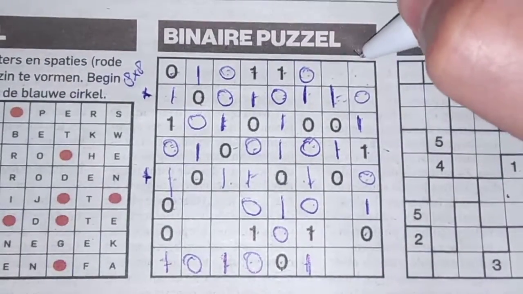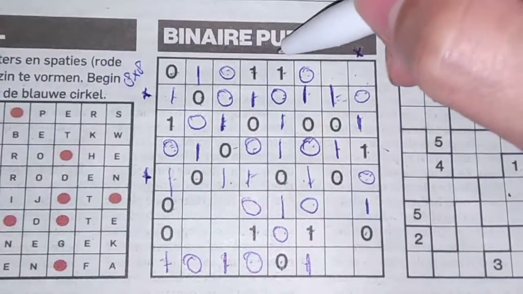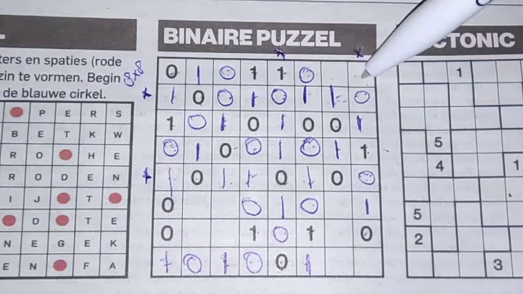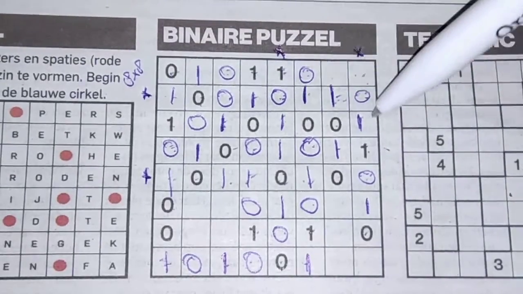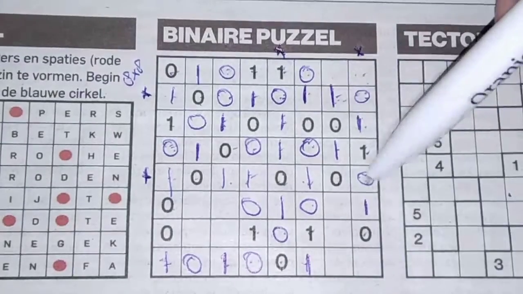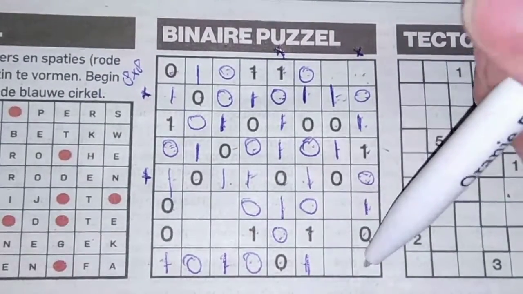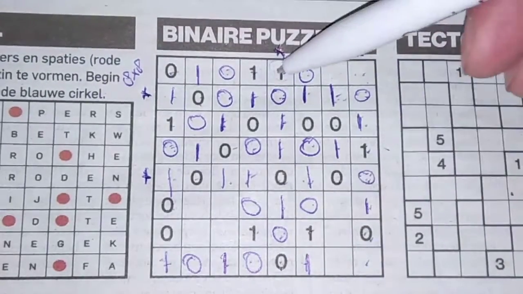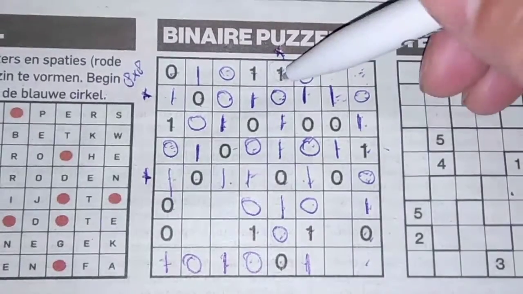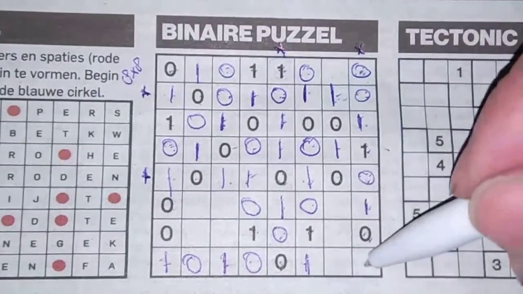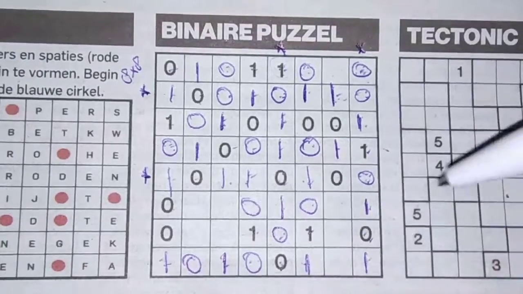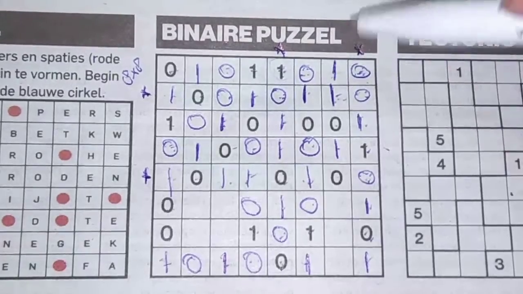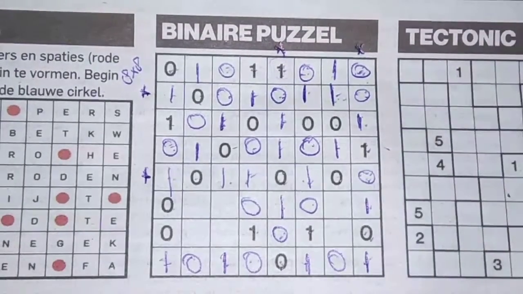We have this column and that column. Let's compare. Empty box 1 0 0 1 1 1 1 0 0 1 1 0 0 empty box. So I need to switch these 2 numbers. This cannot be a 1. This should be an O. This cannot be an O. This should be a 1. So between 2 O's comes a 1. Between 2 ones comes an O.